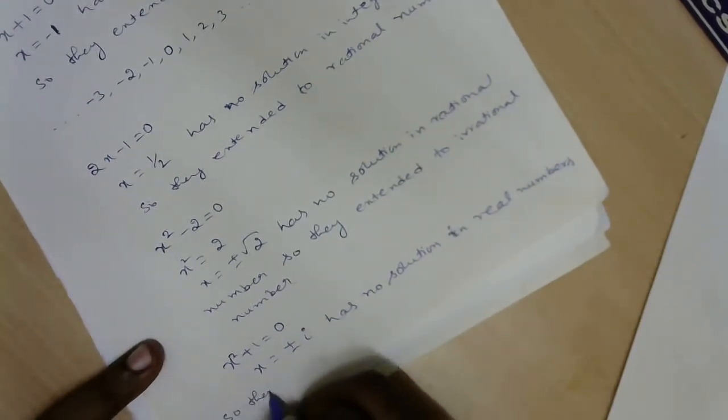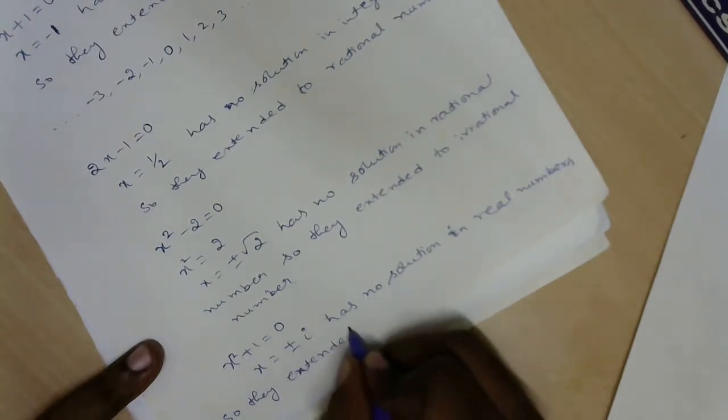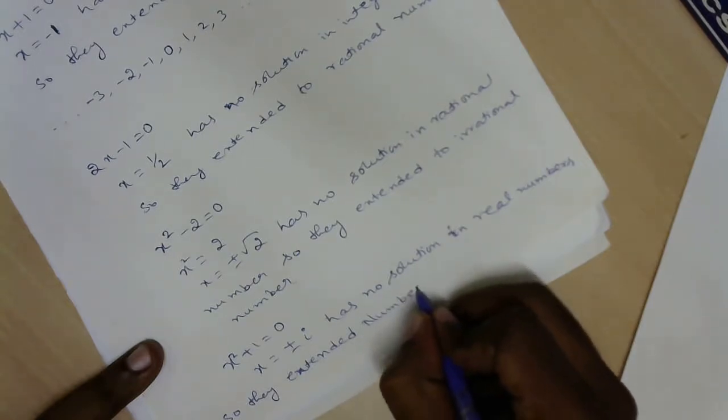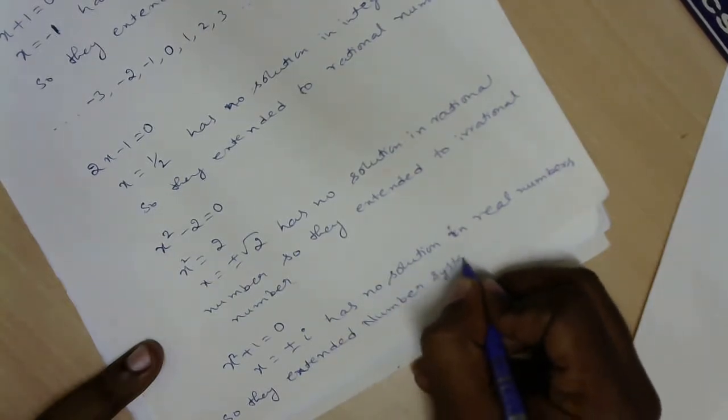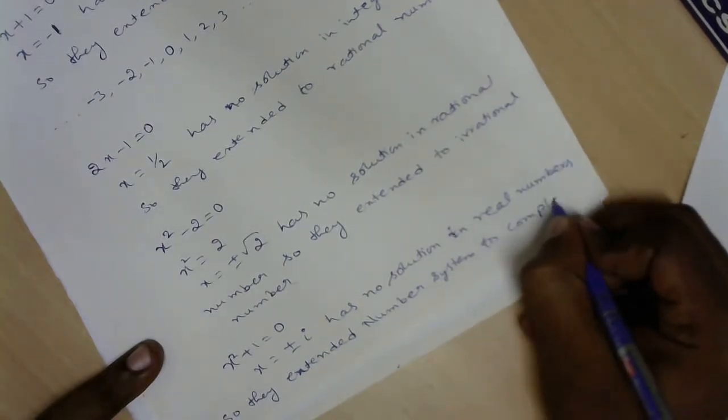So they extended the number system to complex numbers.